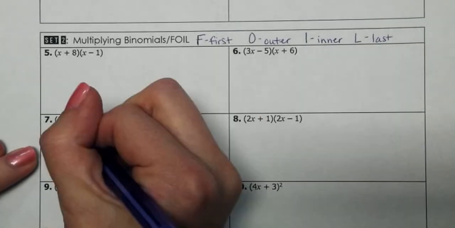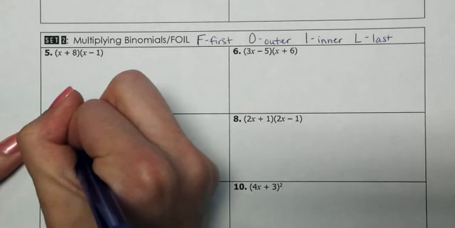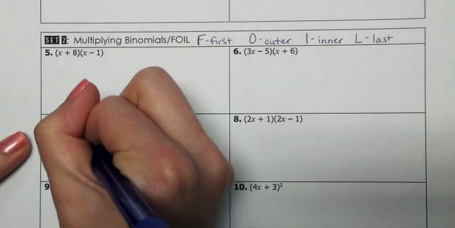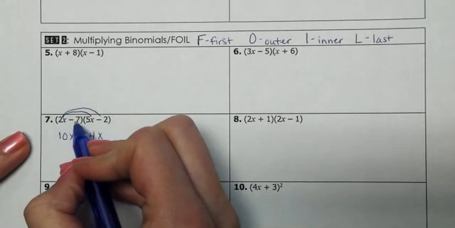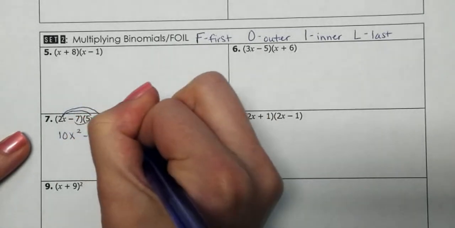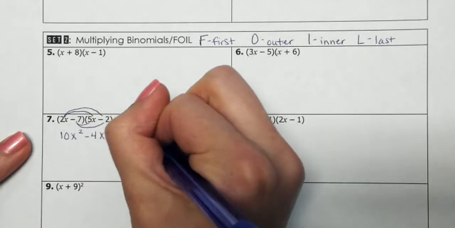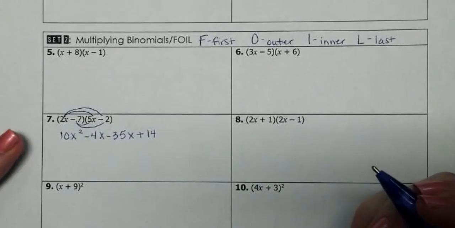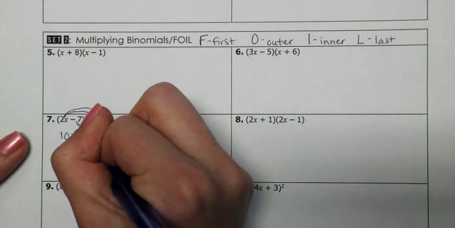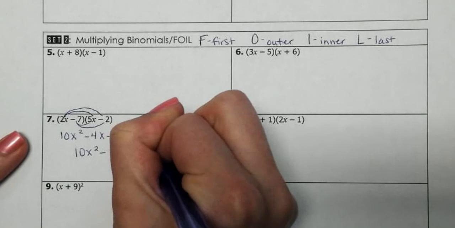Let's take the first times the first. 2x times 5x is going to be 10x squared. The outer, 2x times negative 2 will be negative 4x. The inner, negative 7 times 5x will give you negative 35x. And then the last, negative 7 times negative 2 will give you a positive 14. Then you're going to combine your like terms. 10x squared minus 39x plus 14. That's your answer.